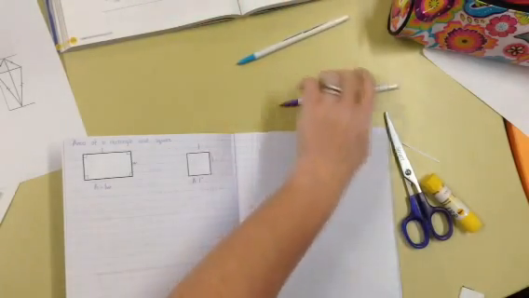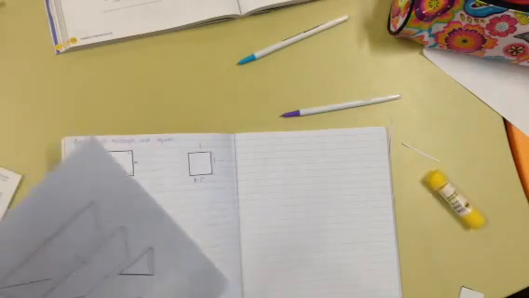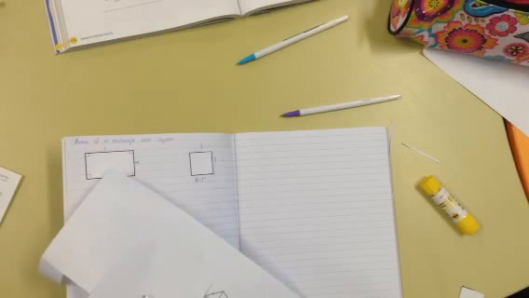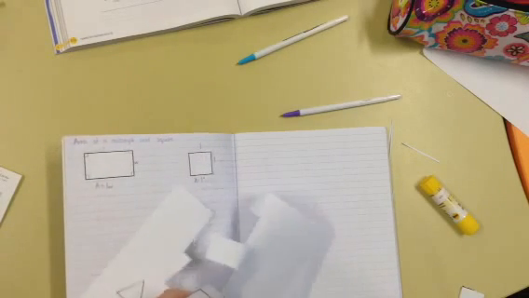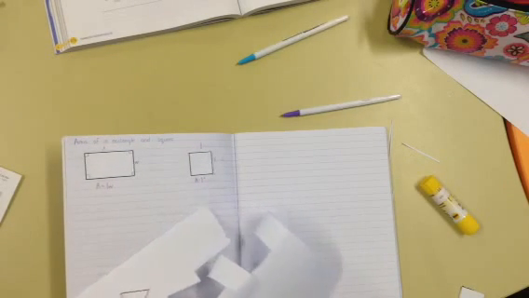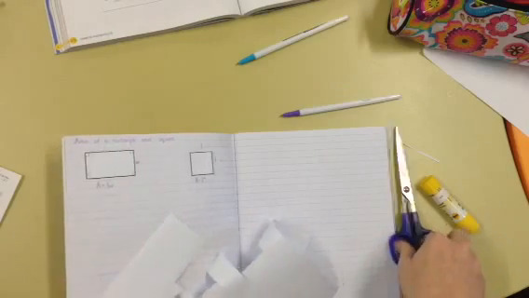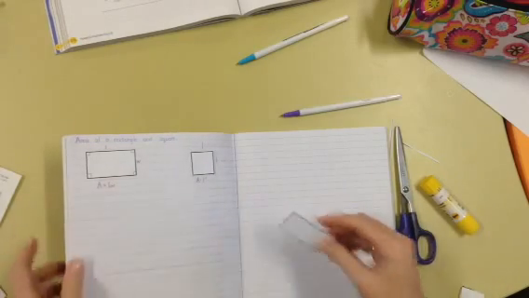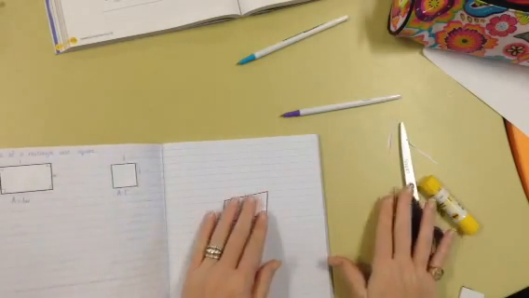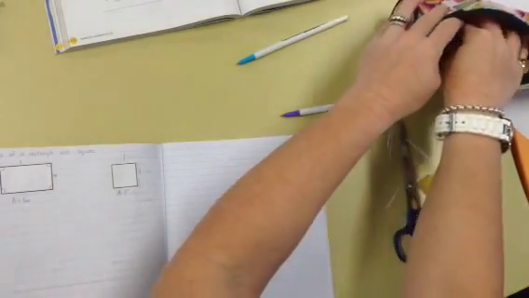Now the next one that I want to do is the parallelogram. So if you could be very careful and cut this out, and then I'm going to show you how we're actually going to play with it. Before we stick this in, we use a bit of a ruler.